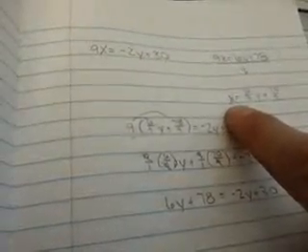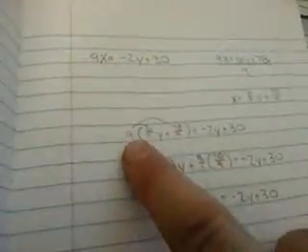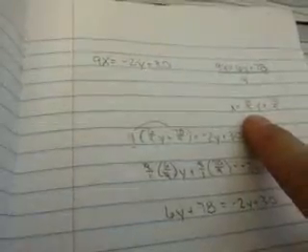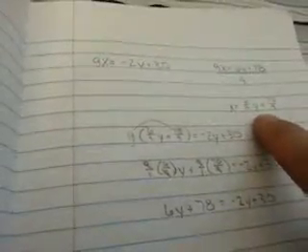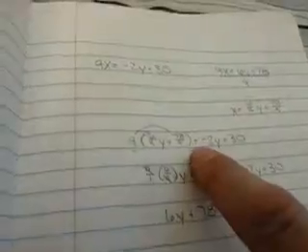X is alone, and I'm going to plug x into this problem, where I get 9 times our x, which is 6 ninths y plus 78 ninths, is equal to 2y plus 30.